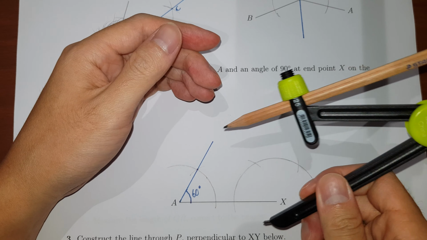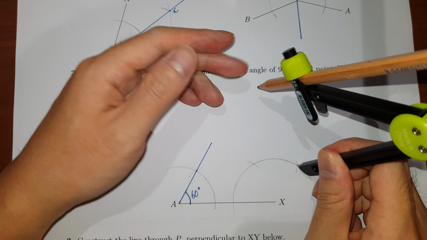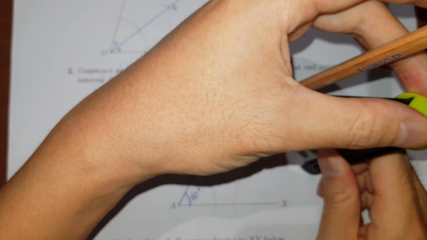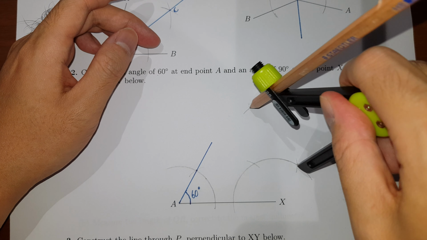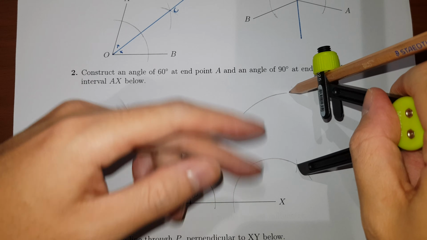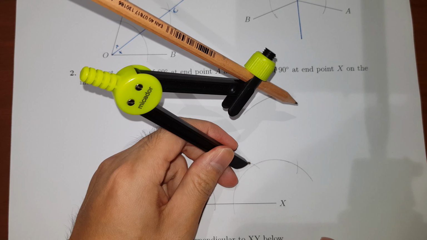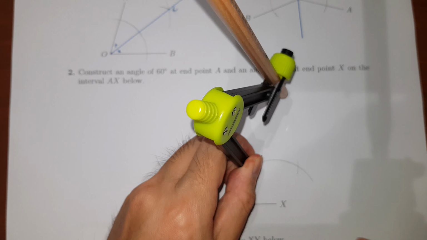I can keep the same arm length, or I can open it now. It doesn't matter. If you find it easier, you can always keep the same arm length. It makes no difference here if you're drawing a different type of angle. So draw an arc. So I made it wide only because I want you to be able to see, so it's not so close together. Now you can keep the same arm length. It'll make it easier for you guys to remember these things.